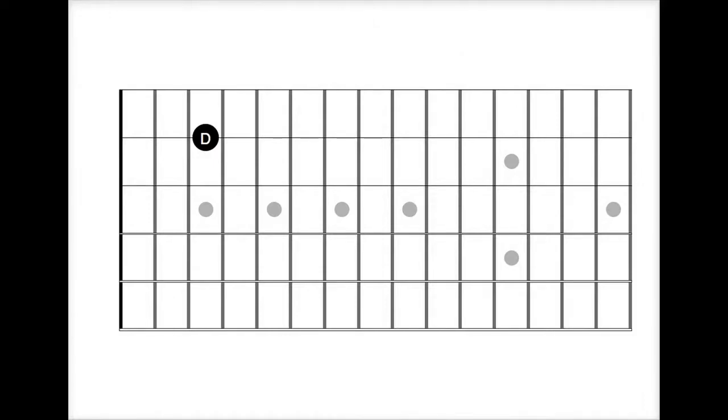Right, we're talking about the D major scale, and we're going to start here. This is the second string, third fret. That's where we're going to start. Let me remind you what the formula is. The formula for your major scale is whole, whole, half, whole, whole, whole, half.